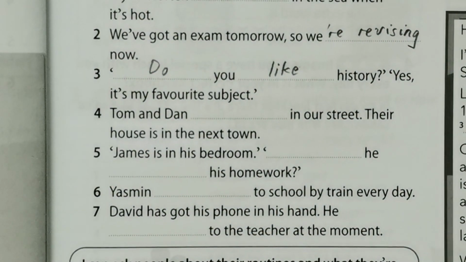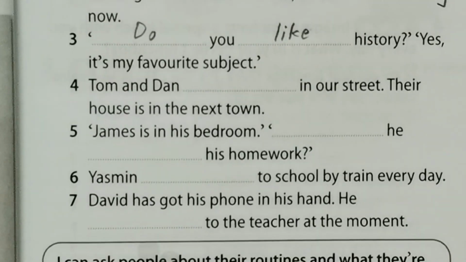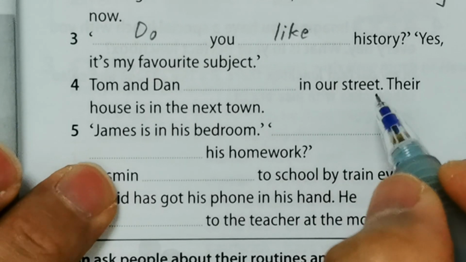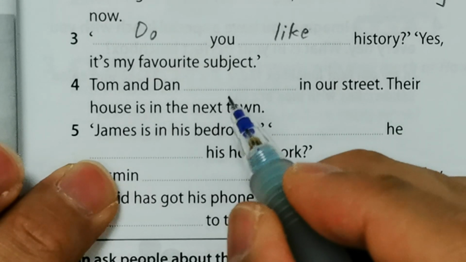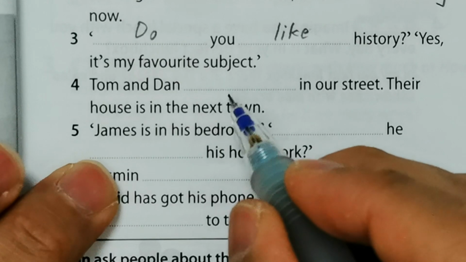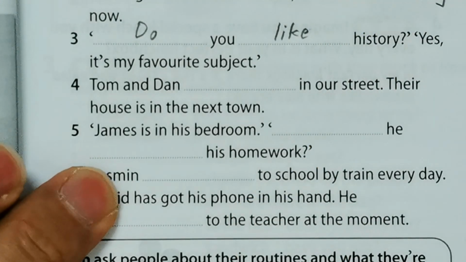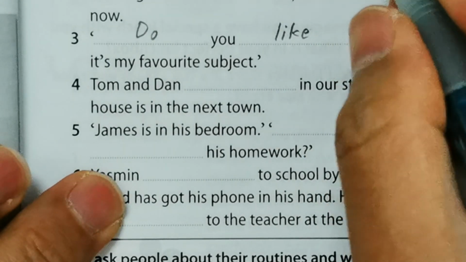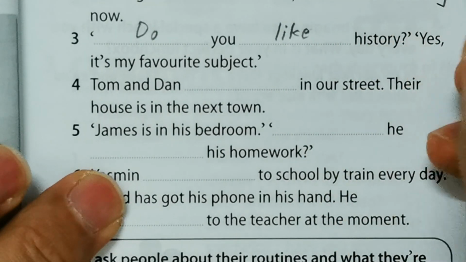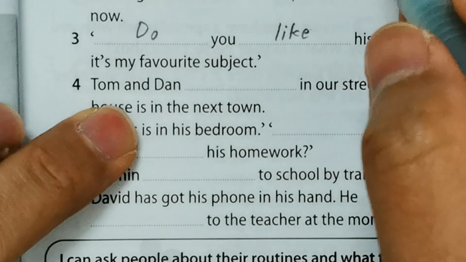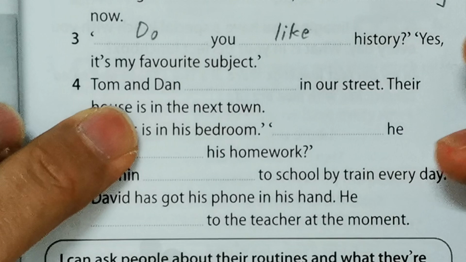And then number 4. So Tom and Dan in our street. So we have don't live. So this is not live. As you can see in the box here, so not live. So you change its form to don't.